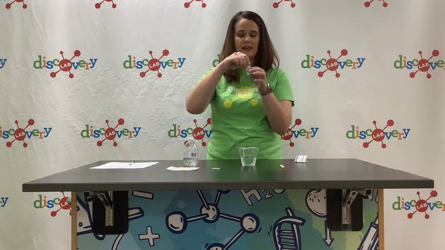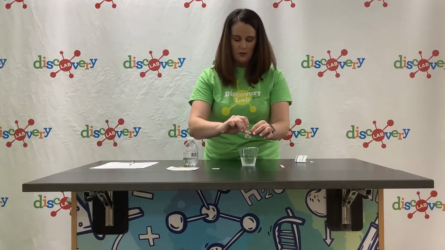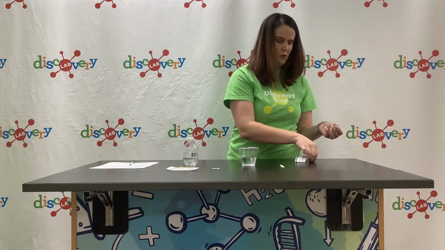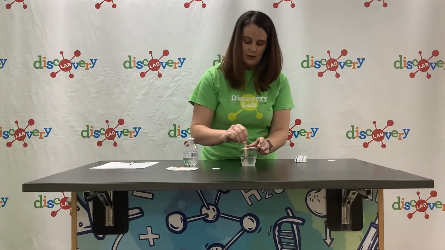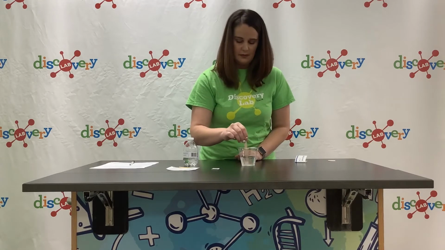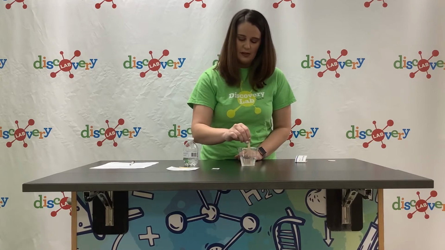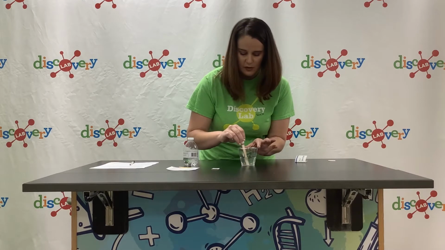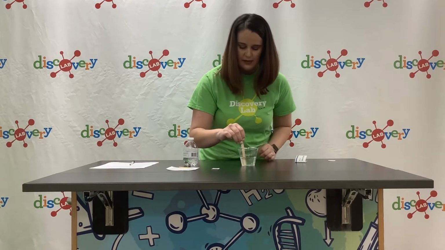Next, you're going to want to take your salt packet and pour it into the water. Now, what do you think is going to happen to the water when we add salt? Do you think the pH will change? Do you think it'll get acidic or basic? Or do you think nothing will happen? So we're going to stir the salt until it's mostly dissolved.